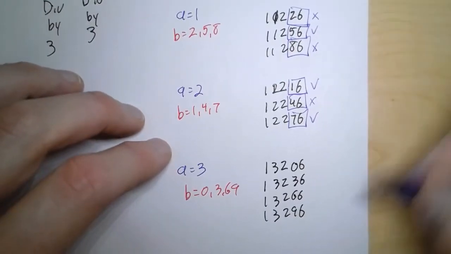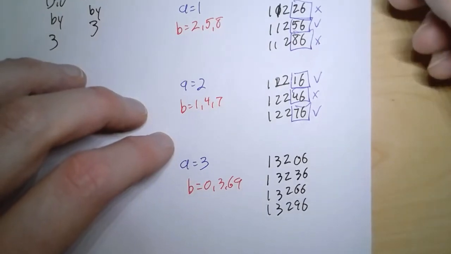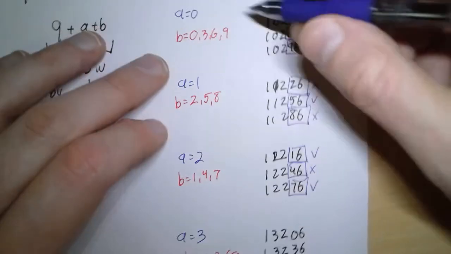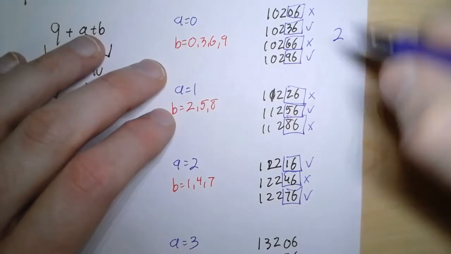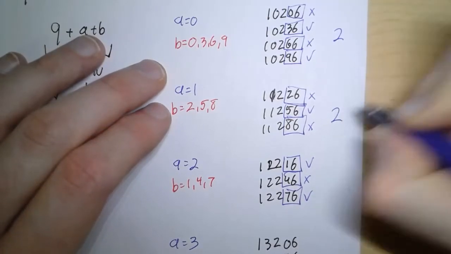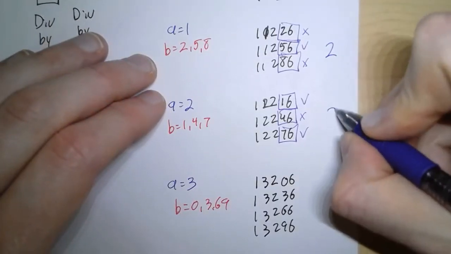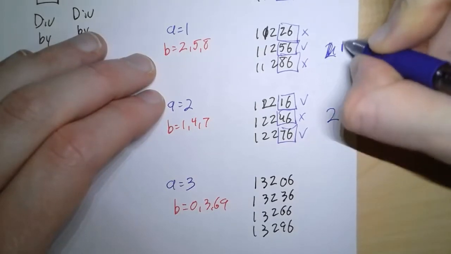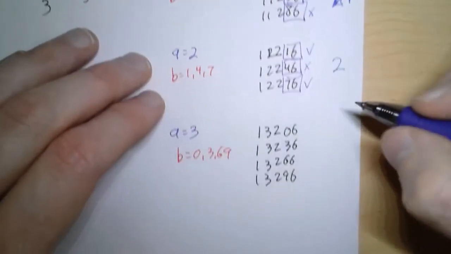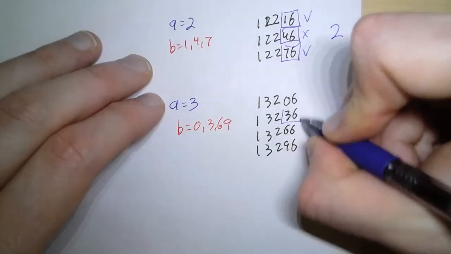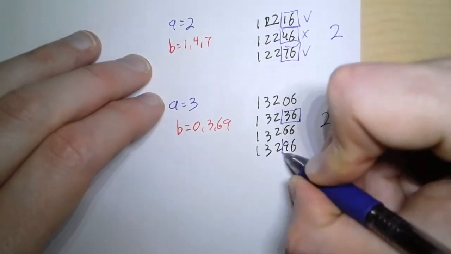So we're on this cycle. When a was 0, we got 2. When a was 1, we got 1. When a was 2, we got 2. So when a is 3, we're again going to get 2.